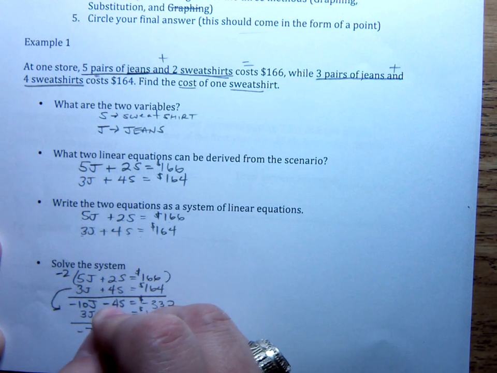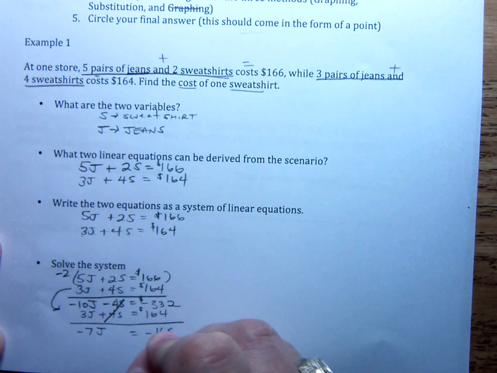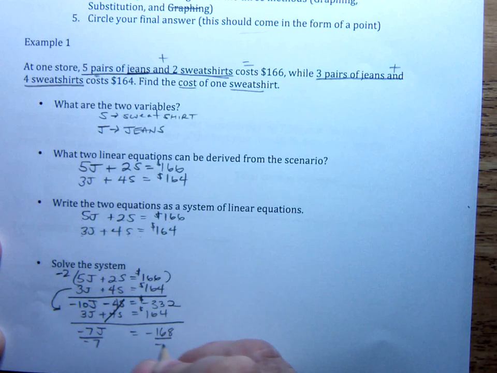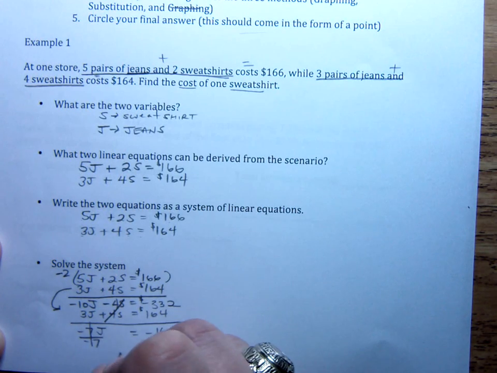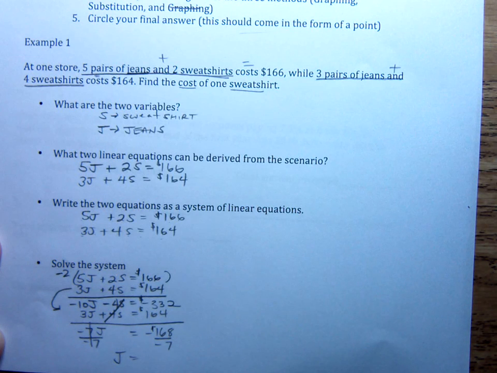Negative 4S plus 4S cancels, equals negative 332 plus 164 equals negative 168. To solve for J, I'm going to divide both sides by negative 7. This cancels, leaving me with J equals negative $168 divided by negative 7, which gives me $24. So each pair of jeans costs $24.